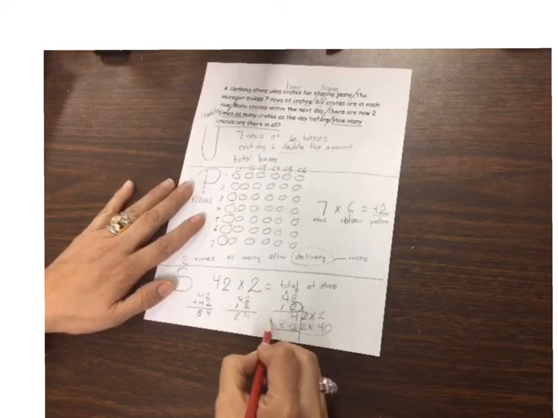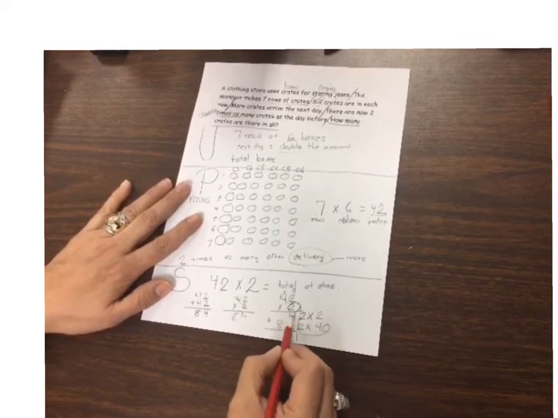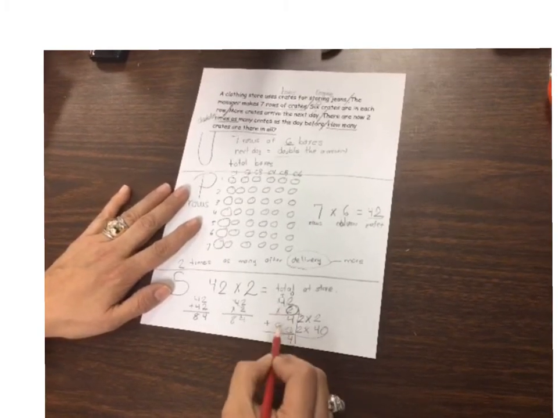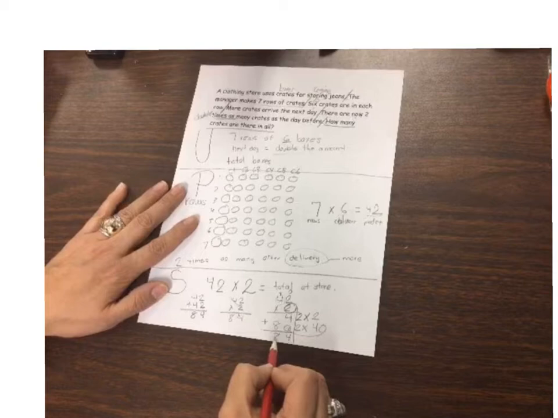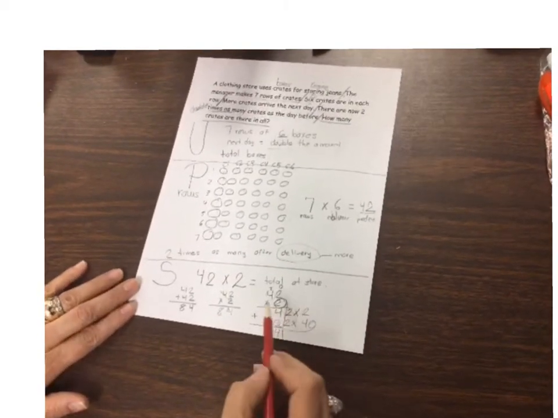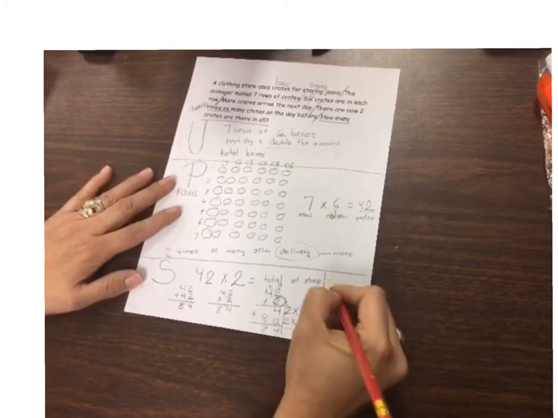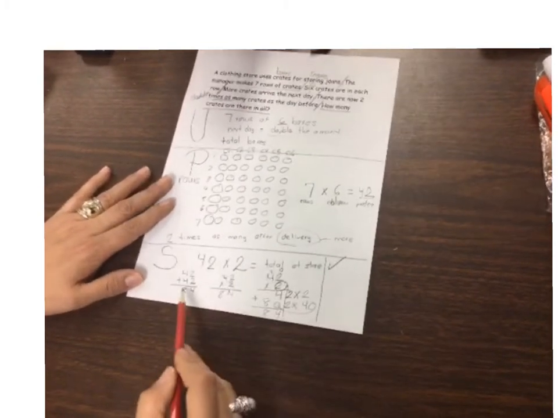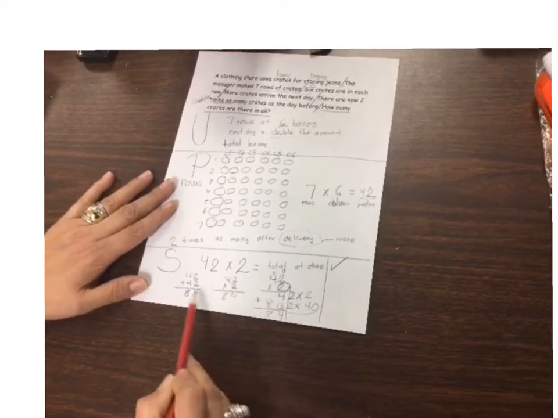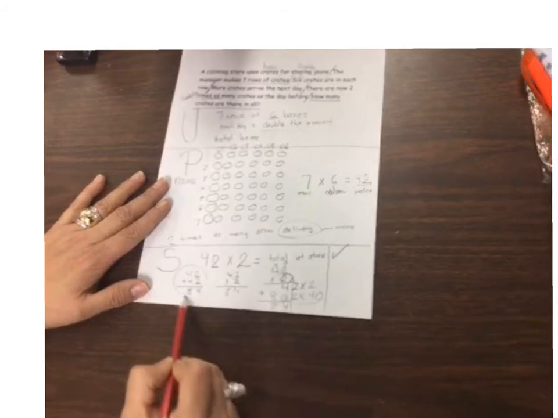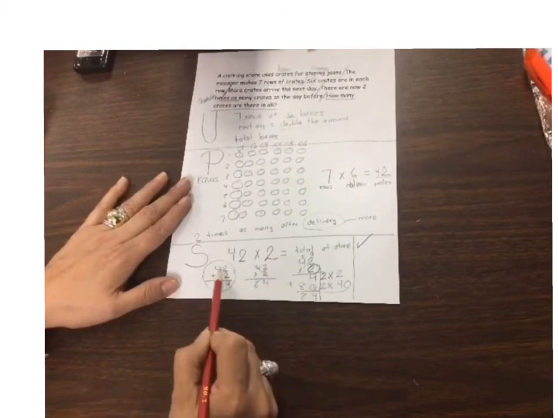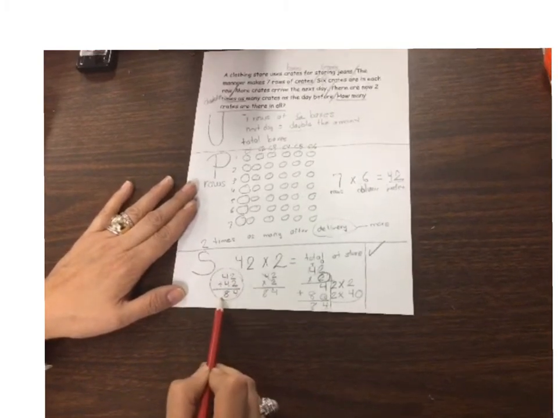Now we are ready to add the partial products. In the ones place, we have 4 plus 0 is 4. In the tens place, I'm going to bring down my 8, and I have a product of 84. Okay? I can check my problem by saying I have displayed 3 ways of solving it, and I have the same answer in those 3 methods. But this will be the easiest form to check your work. What is 42 2 times? 42 plus 42 equals 84.